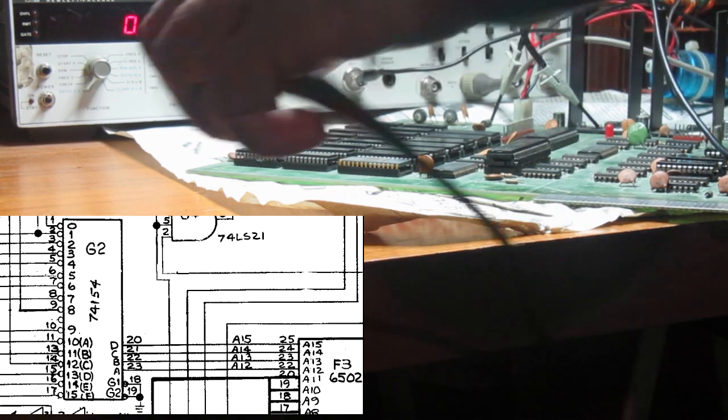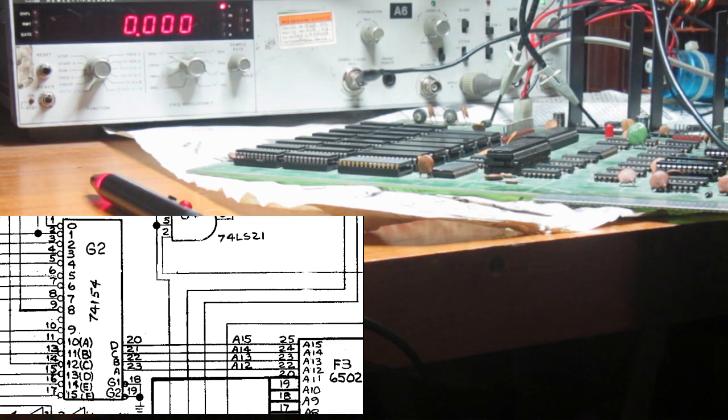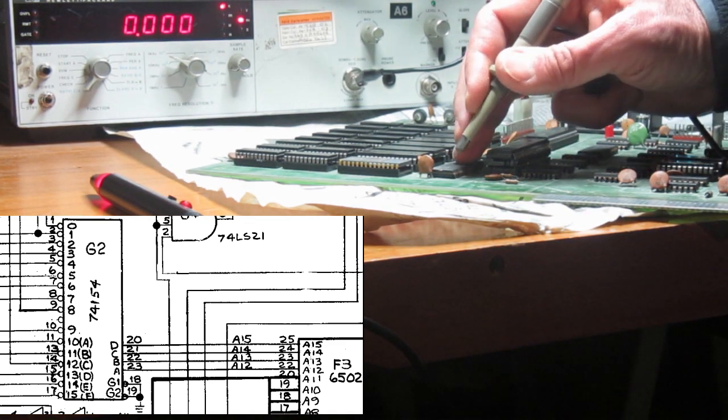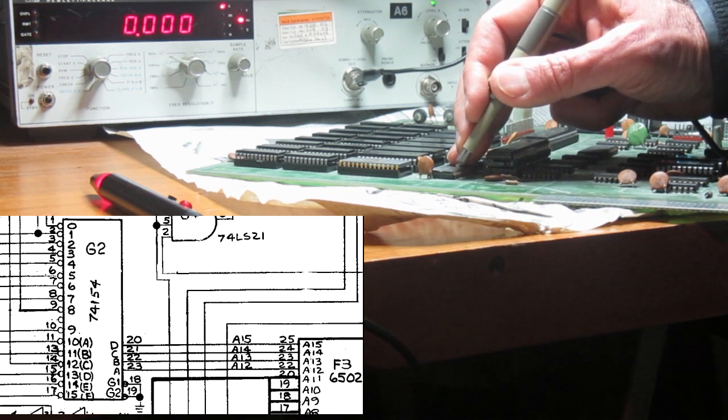And if we check the frequency of these pins, they should also have all the same frequency because they are evenly spaced. If I just make a good contact, yeah.